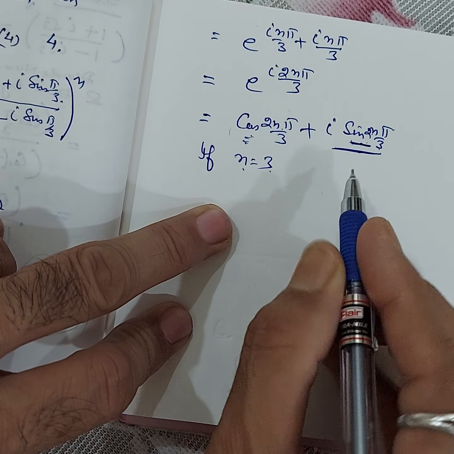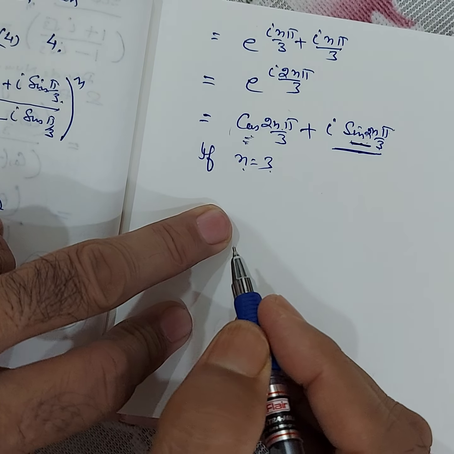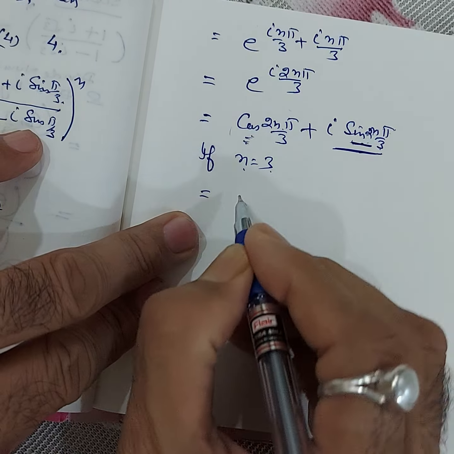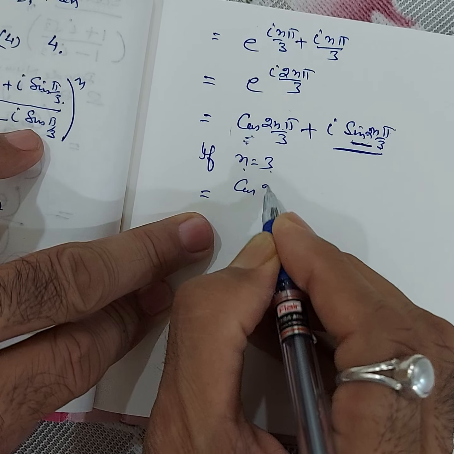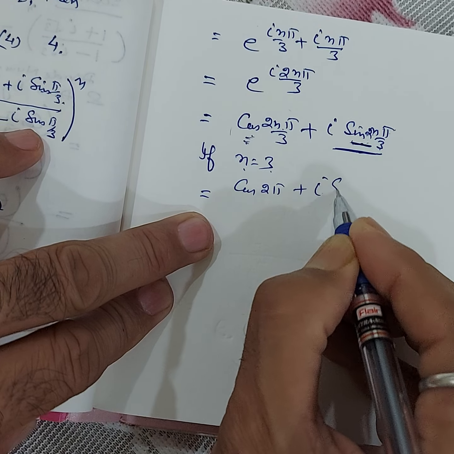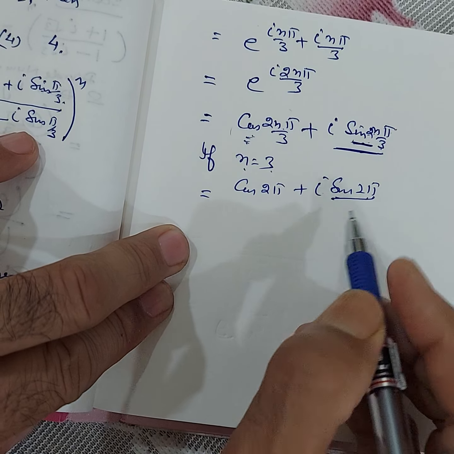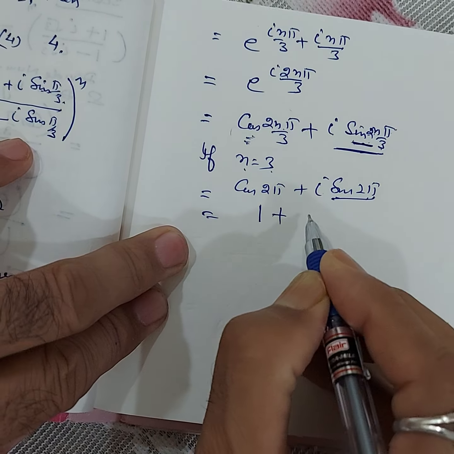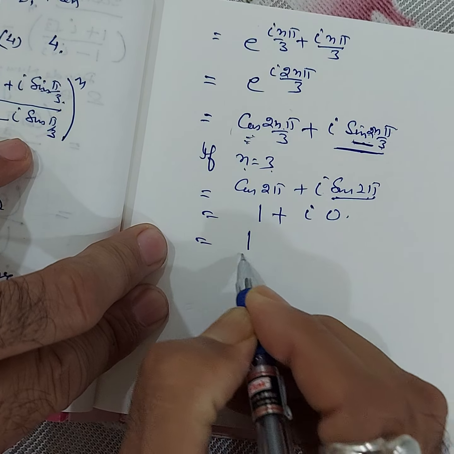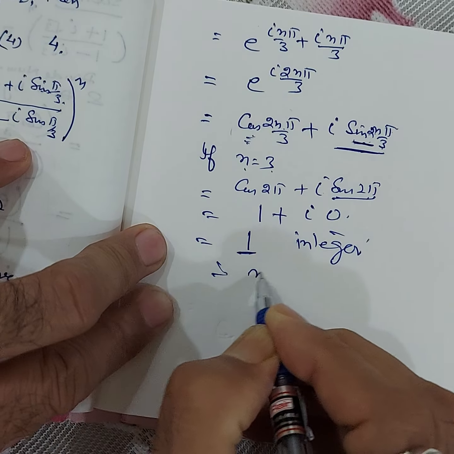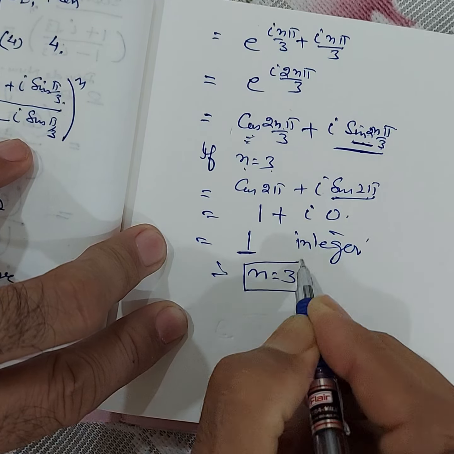and sine 2 pi will be 0. So if n is equal to 3, this will become cos 2 pi plus iota sine 2 pi, and sine 2 pi is 0, so this is 1 plus iota 0, which is 1, and this is an integer. Therefore n must be 3.